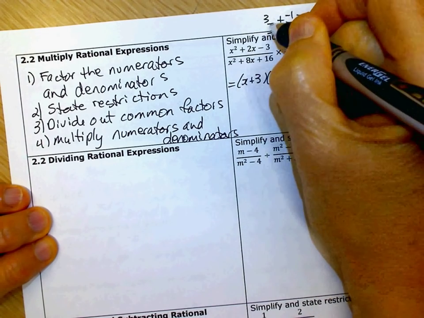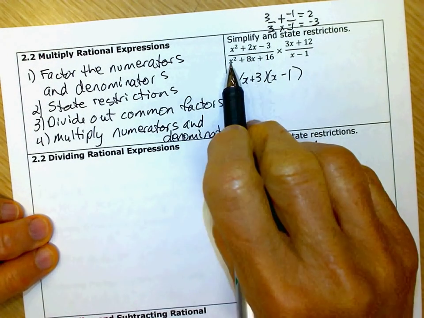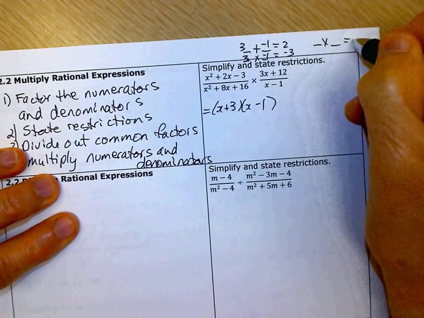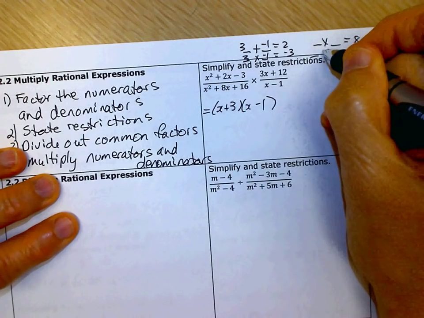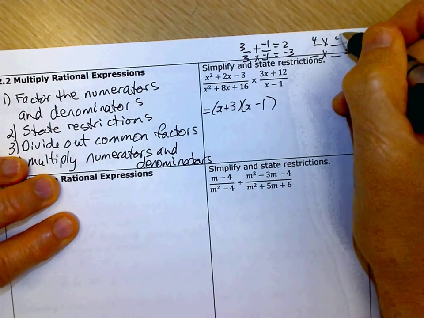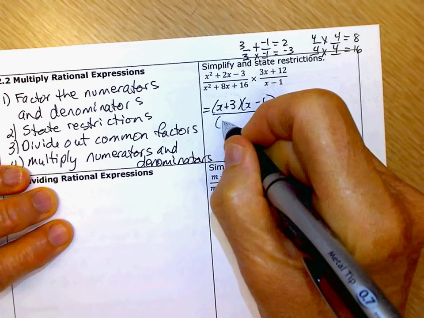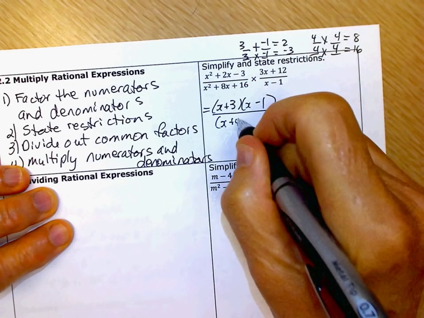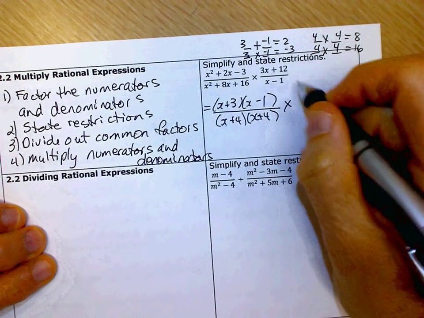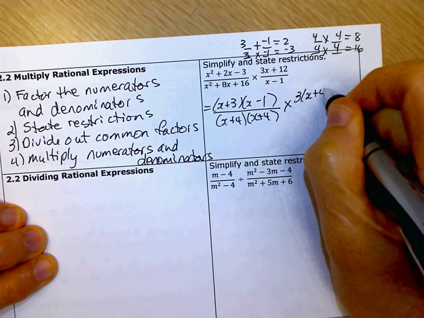Again, we have a trinomial where a is equal to 1. We need two numbers that add up to give us 8, and that multiply to give us 16. And that is 4 and 4. So on the denominator, actually it's a perfect trinomial square, so it's x plus 4 times x plus 4. Now we keep on factoring. Greatest common factor is 3. And we're just left with x minus 1 on the bottom.